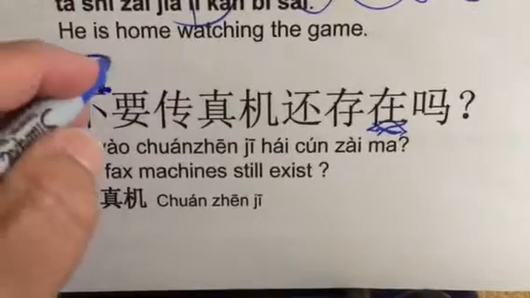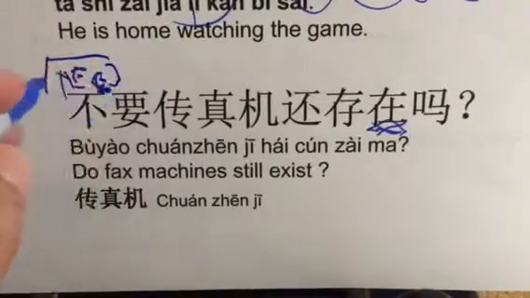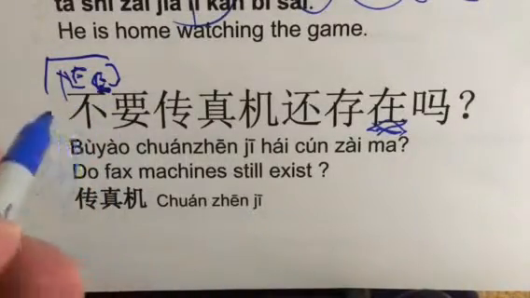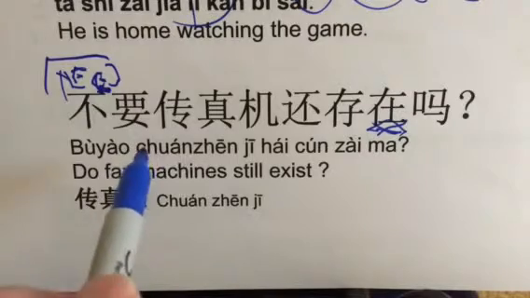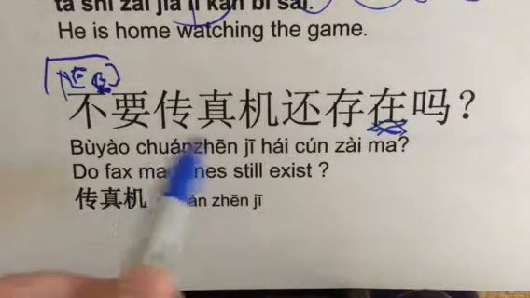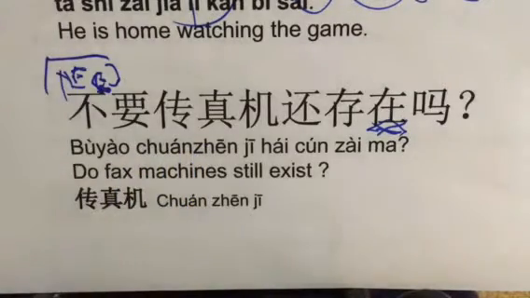It's a negative. 不要 means, you know, no, don't want to. No, can't. 传真 is a fax machine. Hey, by the way, does anybody use fax machines anywhere? That's actually a pretty good question that I came up with.